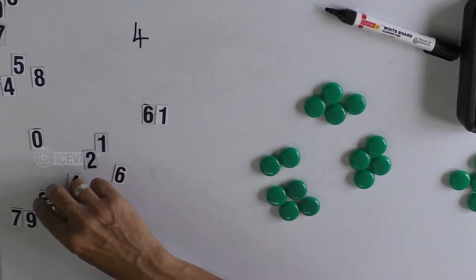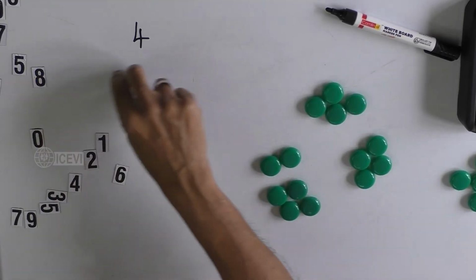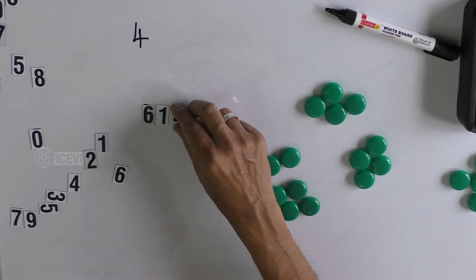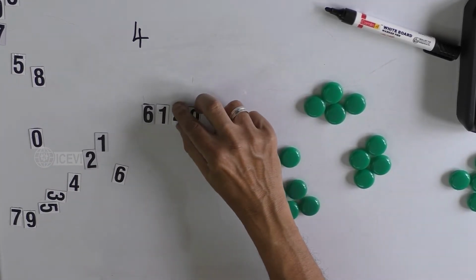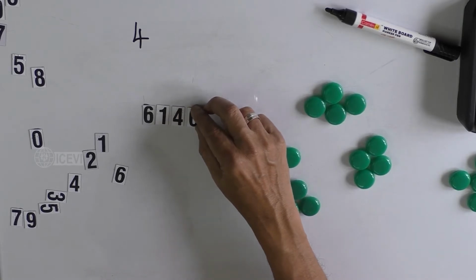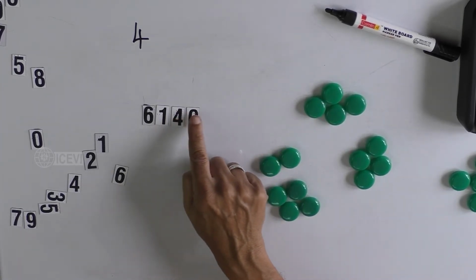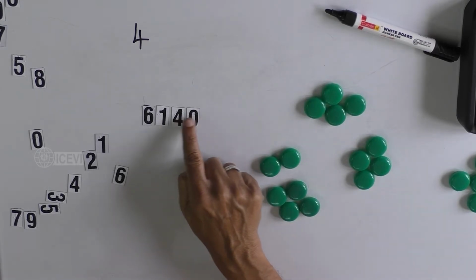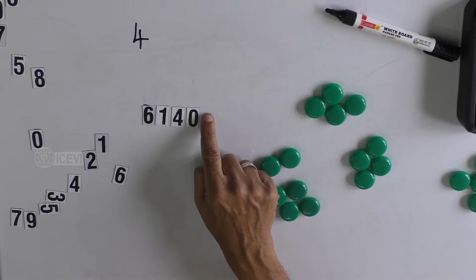Now what about the number 40? Again, the test of divisibility in the case of 4 is considering the last 2 digits. So the last 2 digits are 40. So 40 is divisible by 4, 10 times.